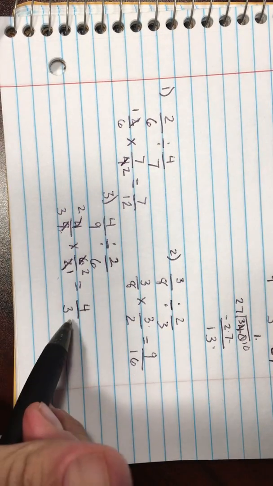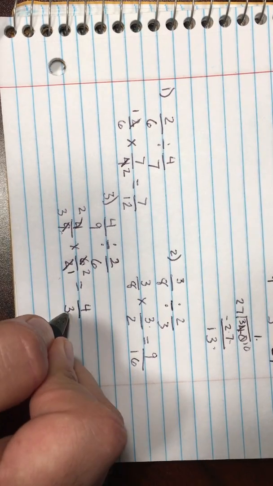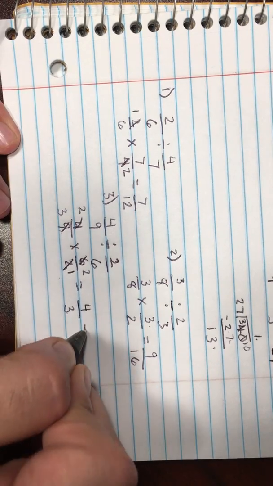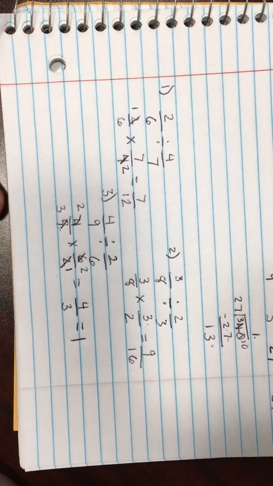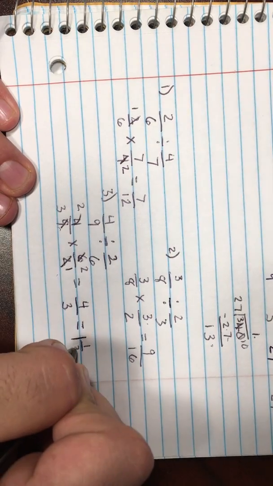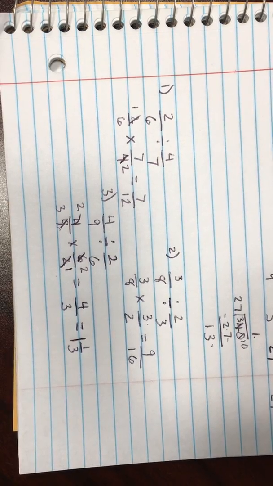Then again here, we've got to figure out, well, my top's bigger than my bottom. Can't leave it that way. So 3 can be pulled out of the 4 once, so that's 1 as my big number. And then there's just a 1 left over. So that's 1 1/3. All right. I hope you learned something, and I hope you can use this in your class.